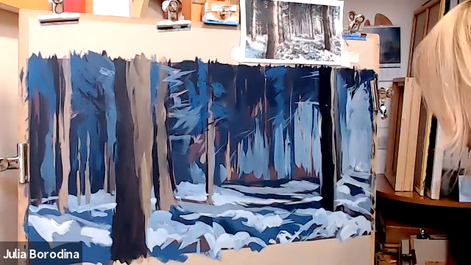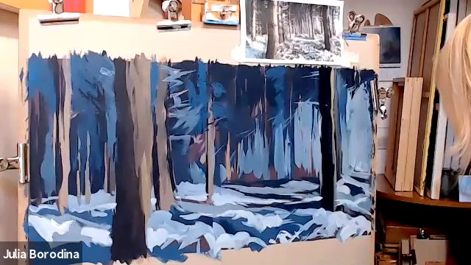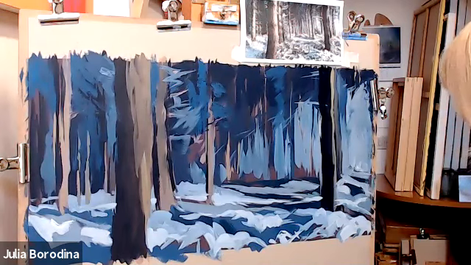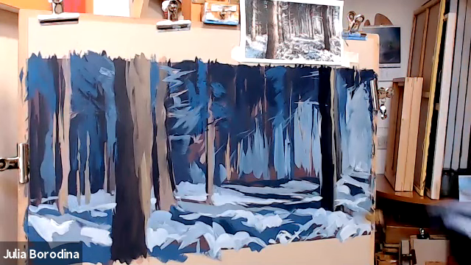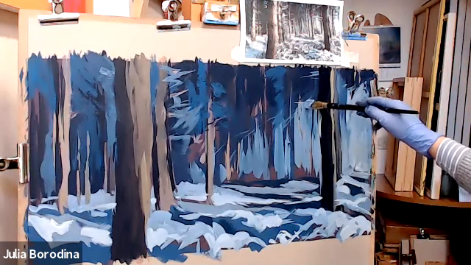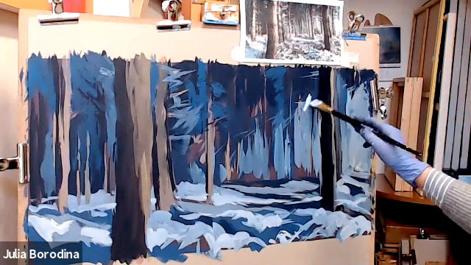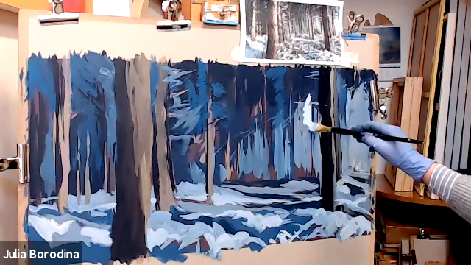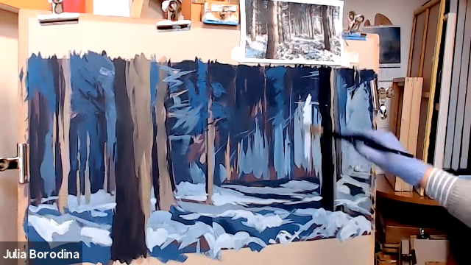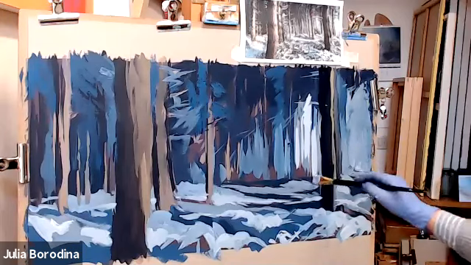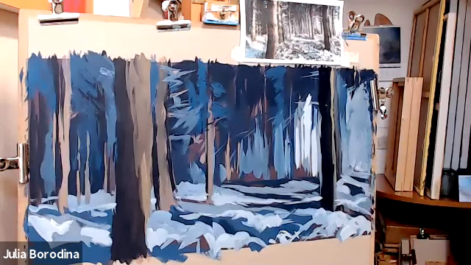Right, some highlights on maybe sky. What's the light behind some of the tree trunks? Let's have a look at those highlights. So the lightest ones look somewhere here. It might not be in the right color, but let's just find that excitement.